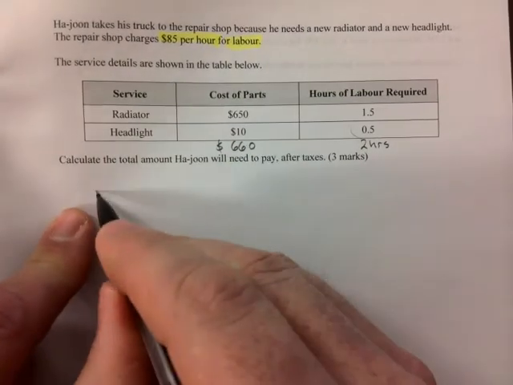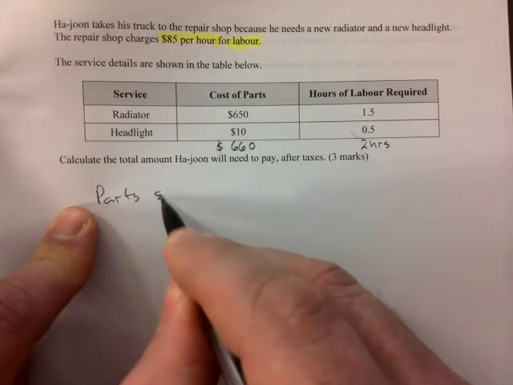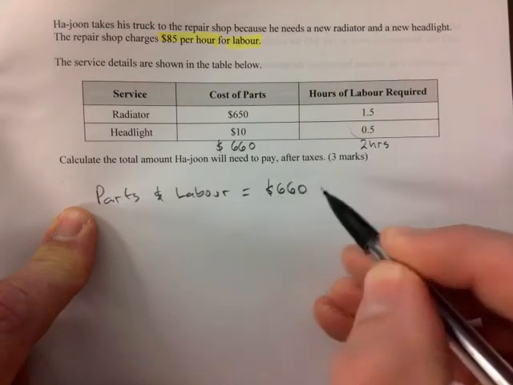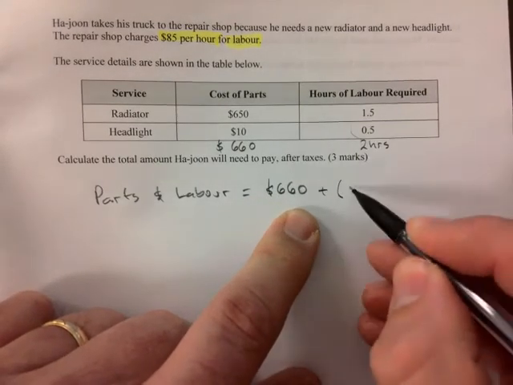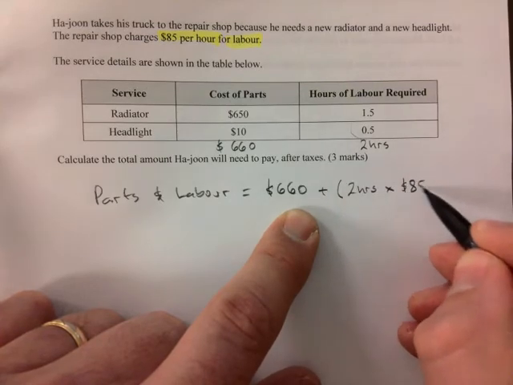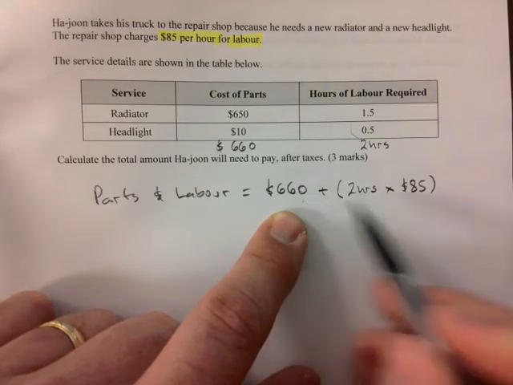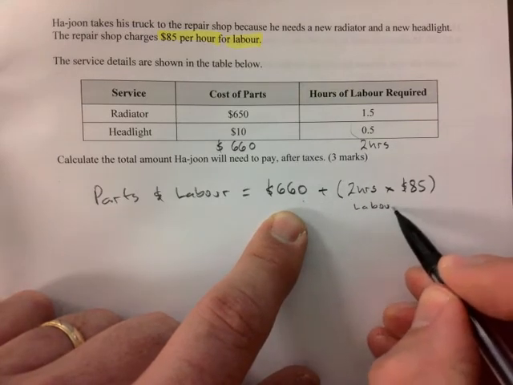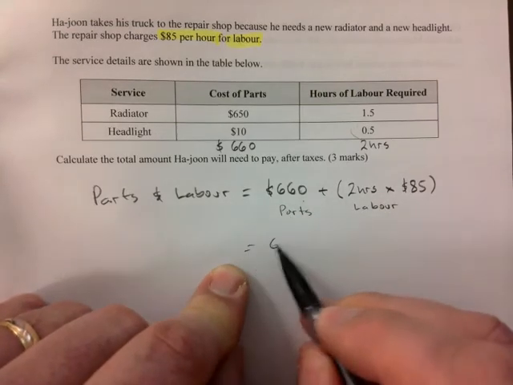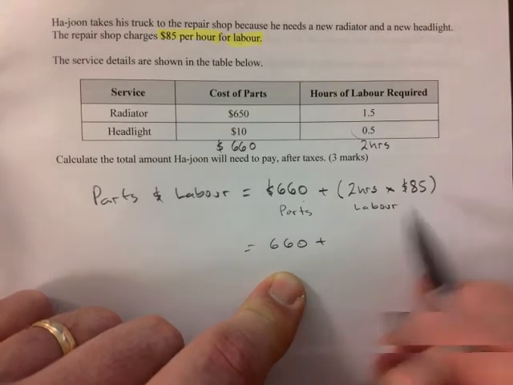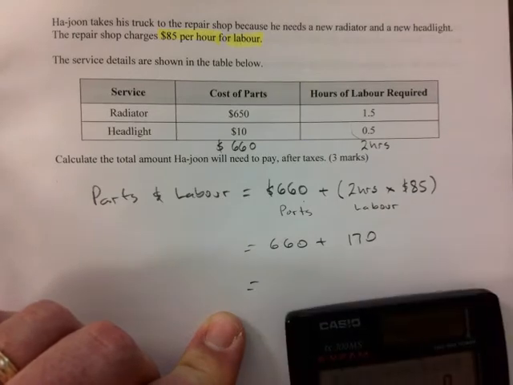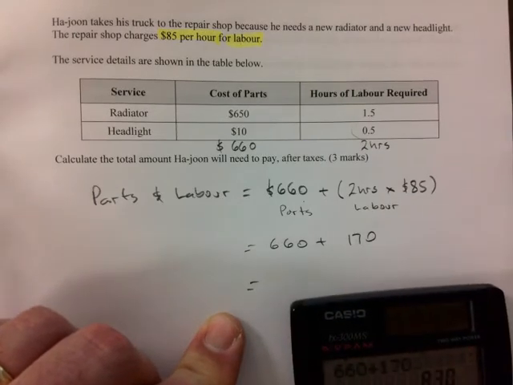So parts and labor would be like this. $660 for the parts plus 2 hours times the rate, which is $85 an hour at the shop. Okay, so the 660, and so this would be labor, and this is parts. Right, you just add that up. So 660 plus 170, right? That's 830.